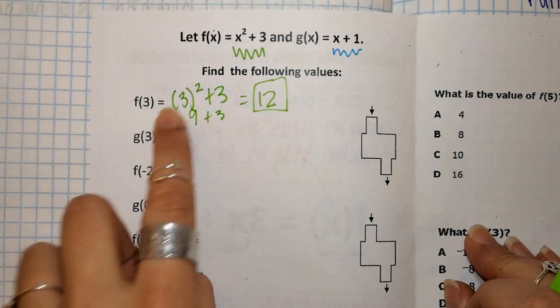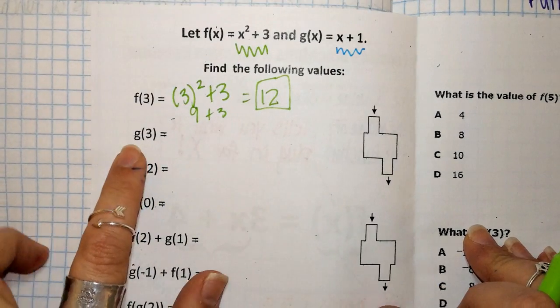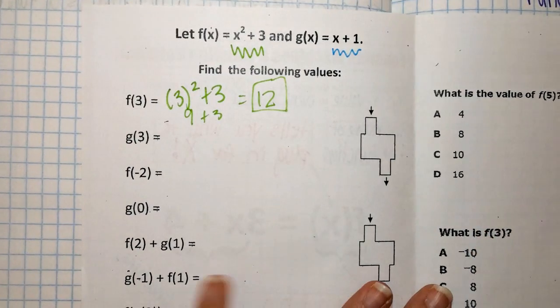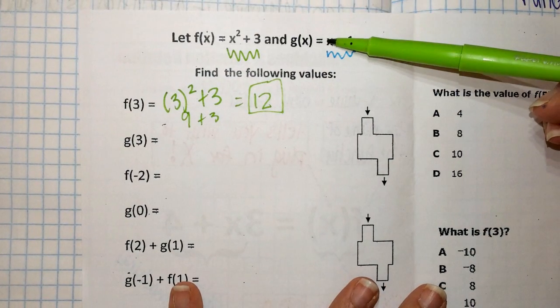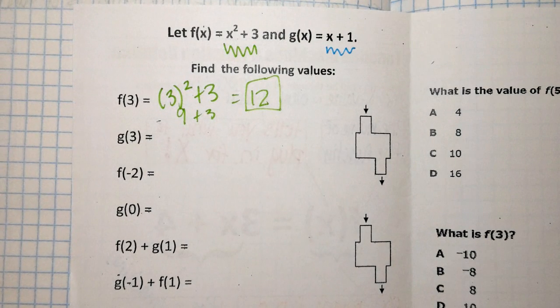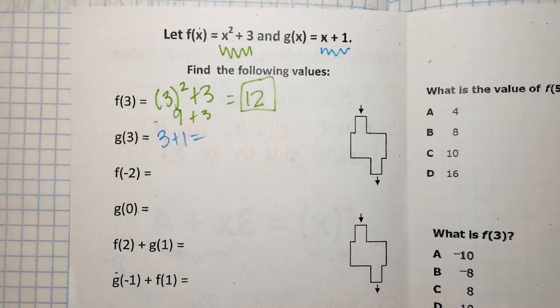Alright, any questions on this one? No. Are we sure? Yeah. Okay, now does this say g at 3 or f at 3? G. Are we going to plug that in for f or in for g? G. So should I do it in green or blue? Okay. So how would I write that? Tell me what I would write. 3 plus 1. If you said 3 plus 1, give your team a point.